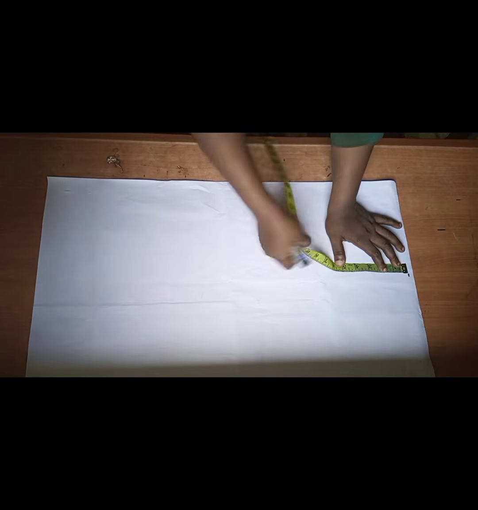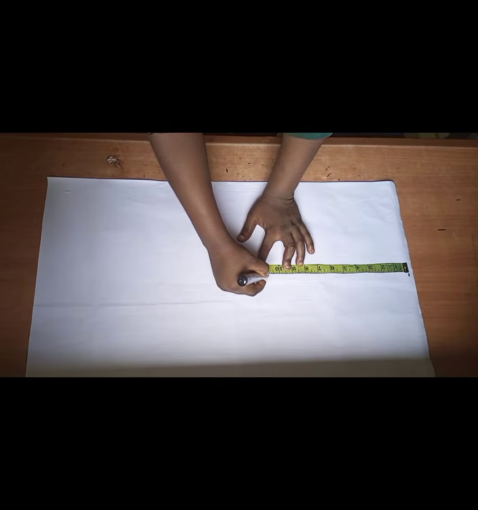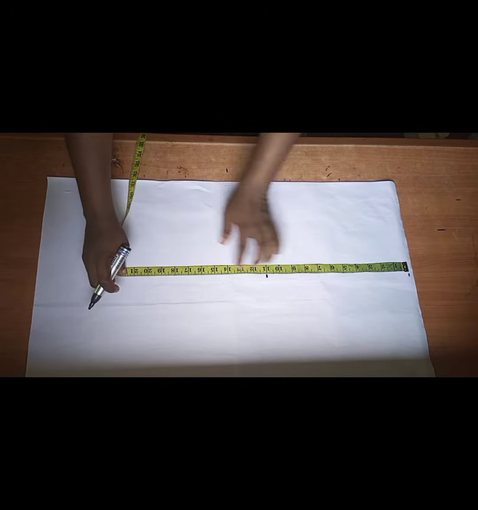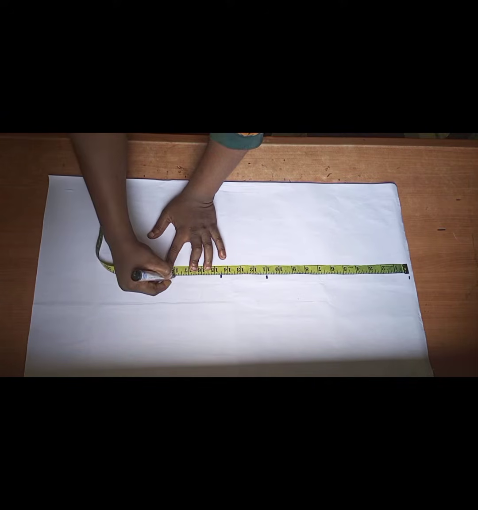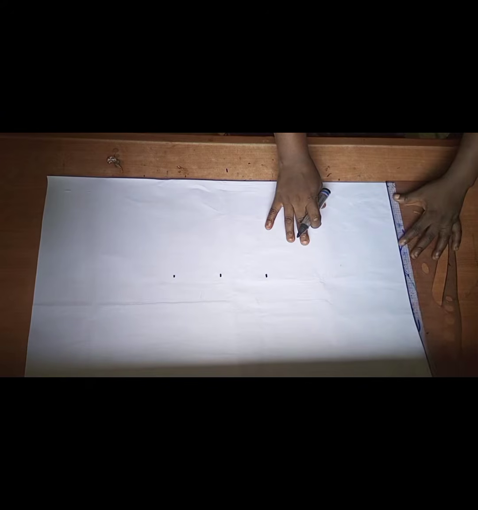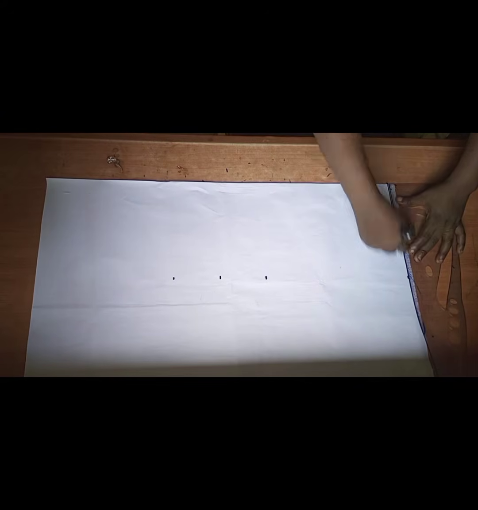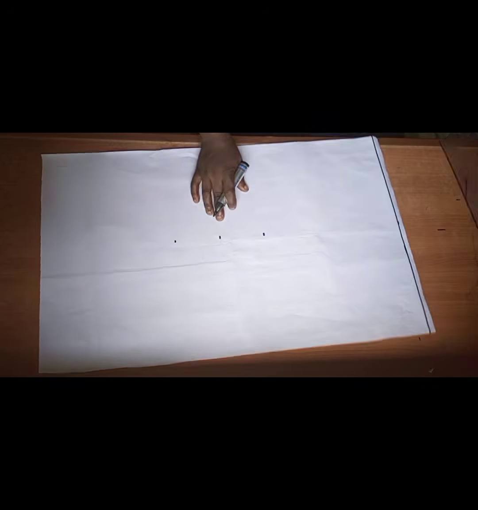This point I'm going to take as my shoulder point and my starting point. So from that point there, I'm going to come down to my bust point. I'm going to come down to my under bust point as well, and then 18 inches. I'll mark 18 inches for my waist point. Now I will go ahead and I will rule a straight line on those points I marked out.